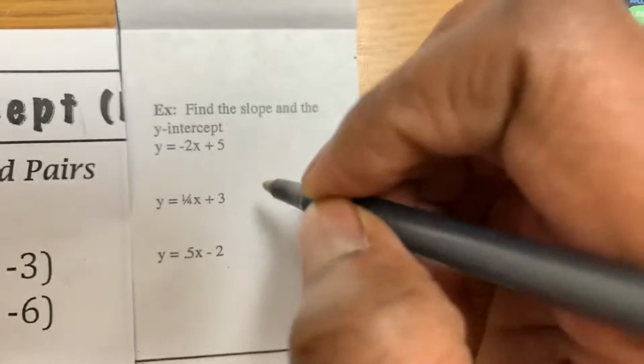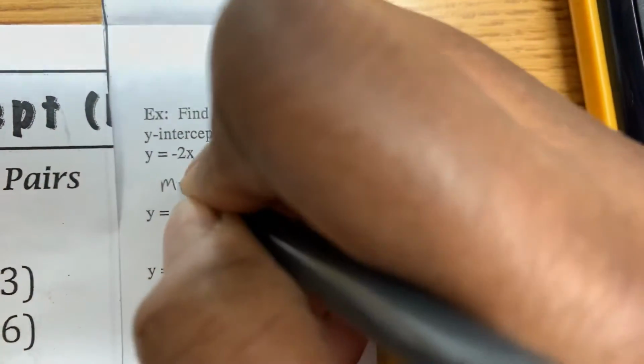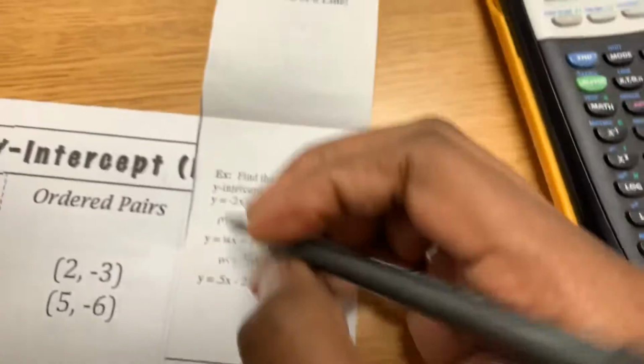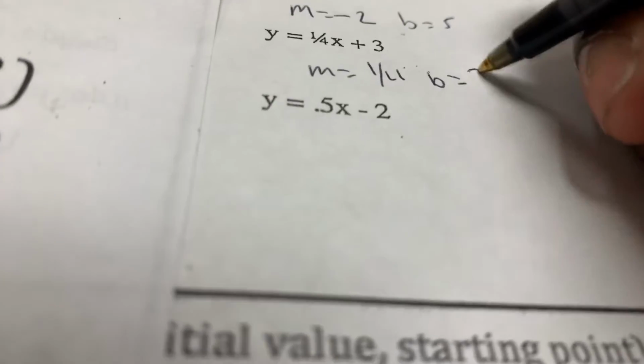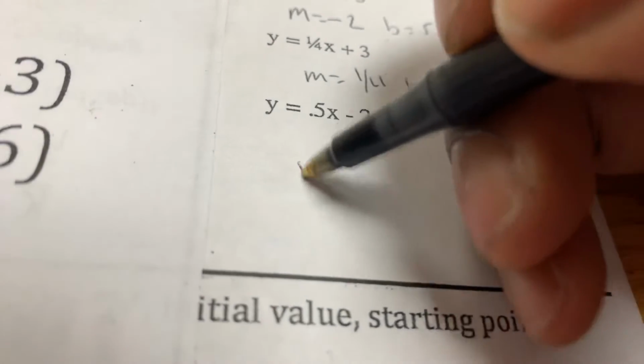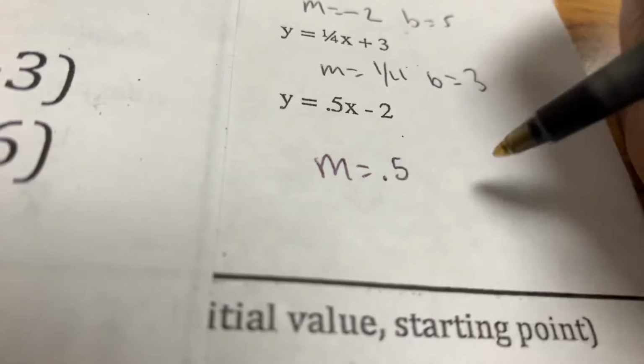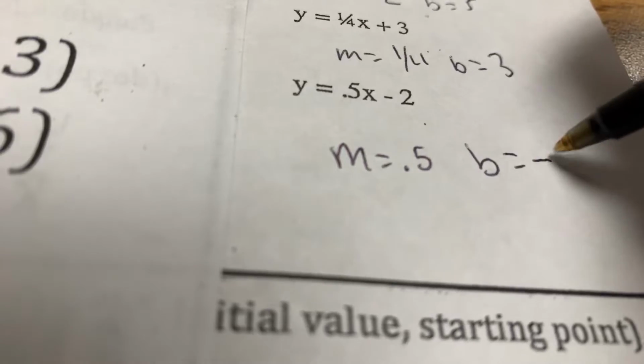So my slope for this first example of y equals -2x plus 5, my slope is -2, and my b is 5. For this one, my slope is 1/4, and my y-intercept is 3. It's kind of hard trying to write and hold this phone at the same time. Then for the last one, my slope is 0.5, and my y-intercept is -2.